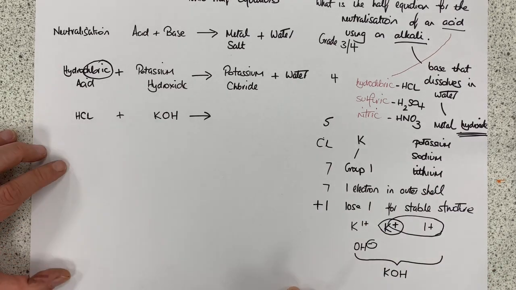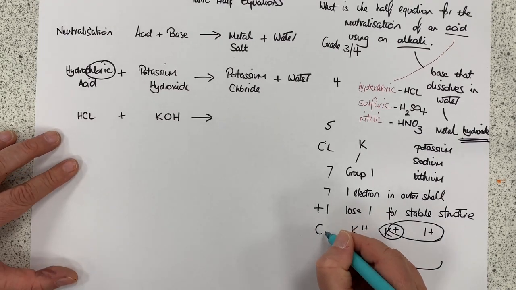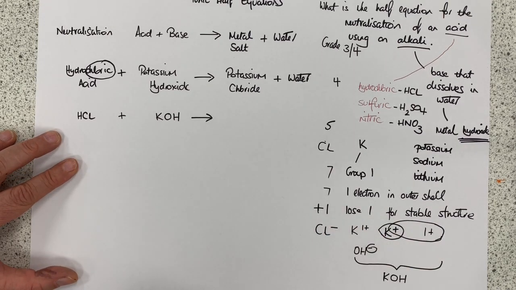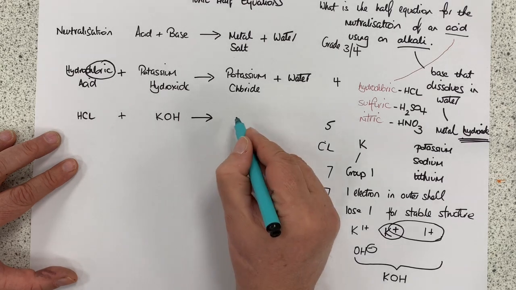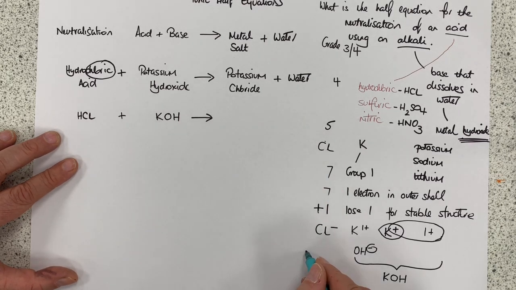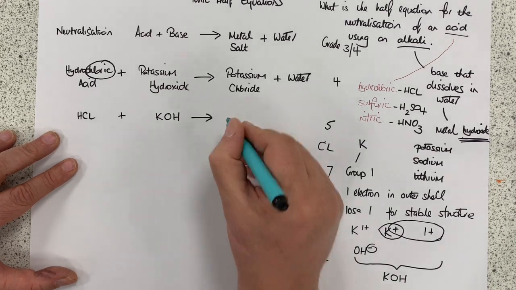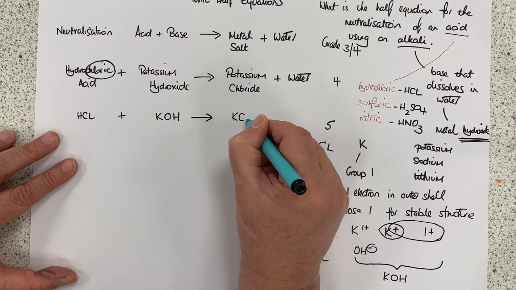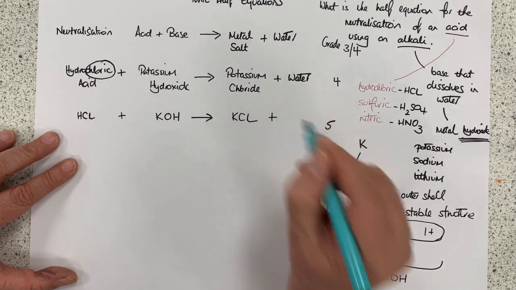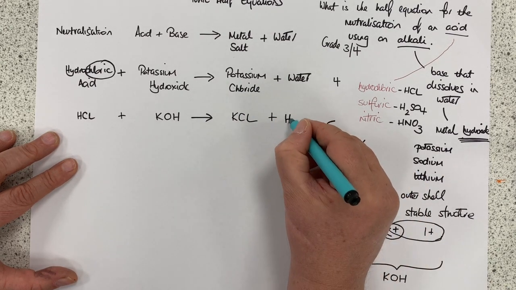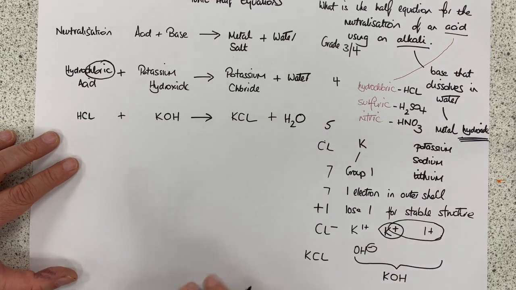If it's gaining something with a negative charge, it means it's going to form a Cl minus ion. So the formula for potassium chloride is K balanced by the one negative chloride ion. So we've got KCl there, and the formula for water, you're all screaming at the screen already, is H2O.